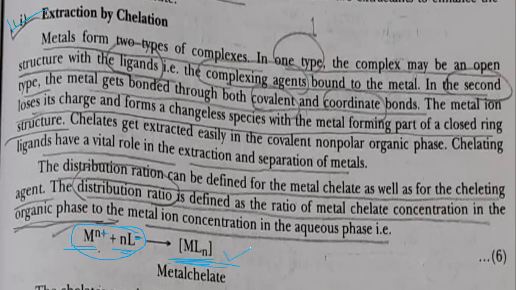Now, how is it separated? Metal forms two types of complexes. In one type, the complex may be of open structure with the ligands, that is, the complexing agent bound to the metal.